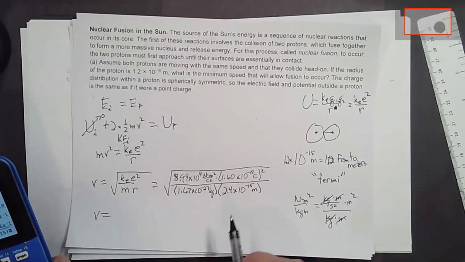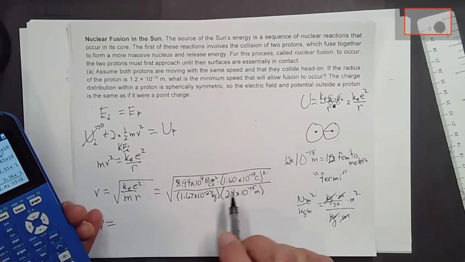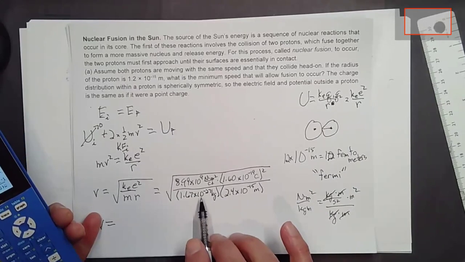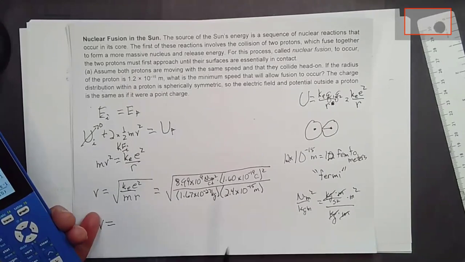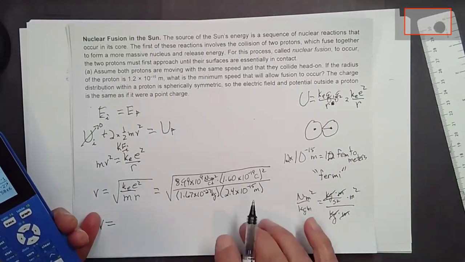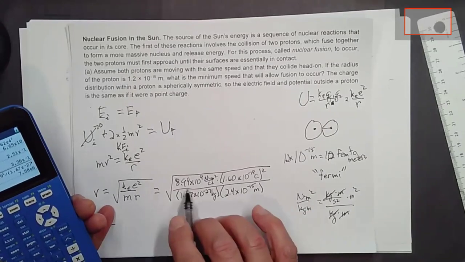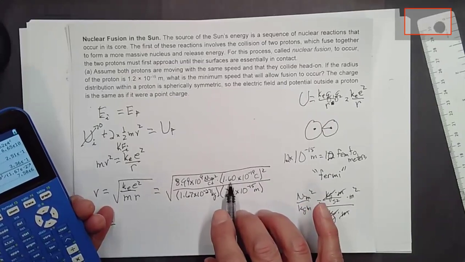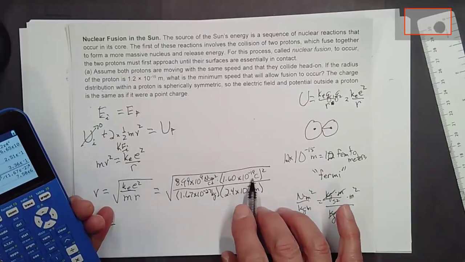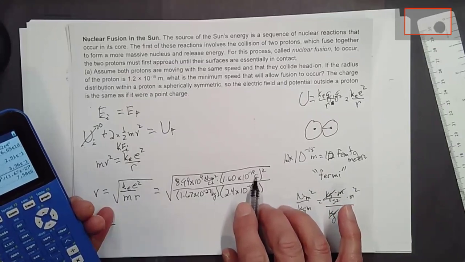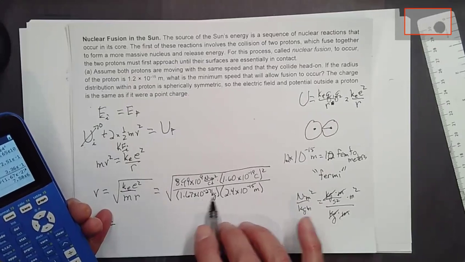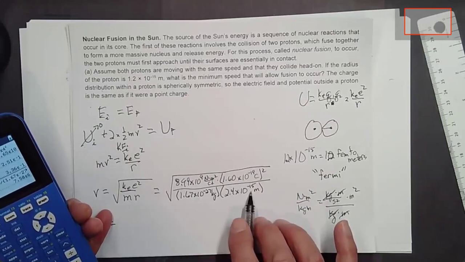I should probably try to estimate this before I actually punch it in. Well, I'll hit enter on my calculator. Let's see, this would be about 10 to the 10th. This would be about 2 point something times 10 to the minus 38th, but I'm dividing by something times 10 to the minus 27th and 10 to the minus 15th.